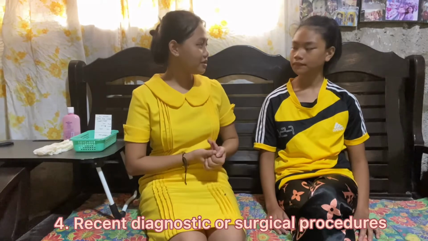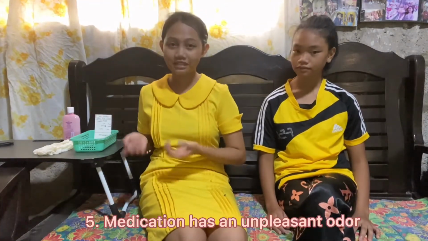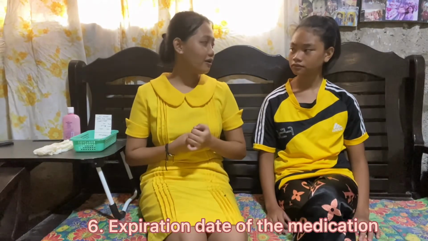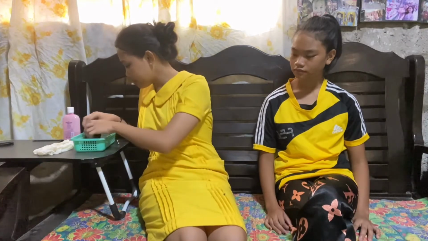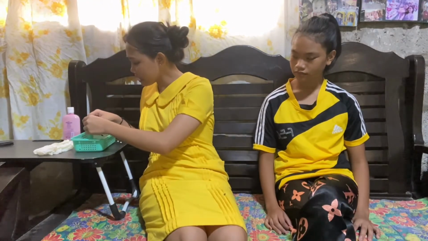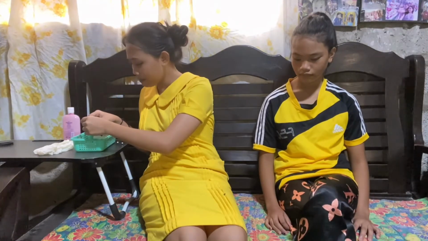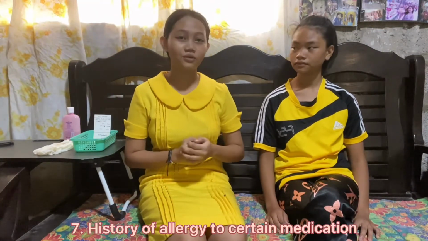Also, the recent diagnostic or surgical procedures, nag-undergo po ba kayo ng operation po, gano'n? Wala naman po. Okay po. And then also, if the medication has an unpleasant odor, also the expiration date of the medication, we need to check po muna natin. Ayan, so as I can see po, yung expiration date po ng ating medication is 2025 po, and there's no unpleasant odor po. And then, also the history of allergy to any medication po.